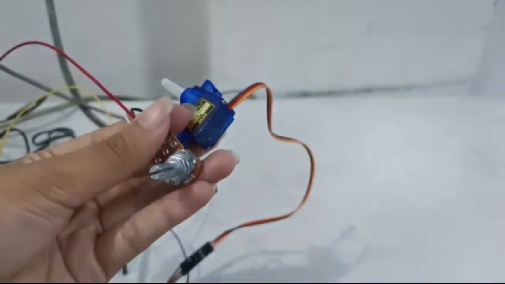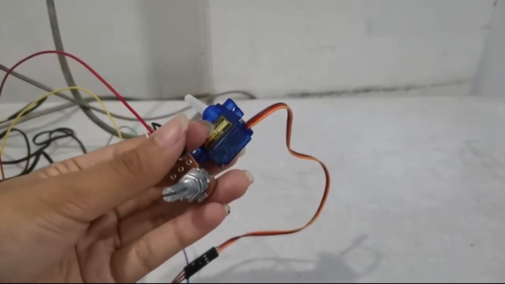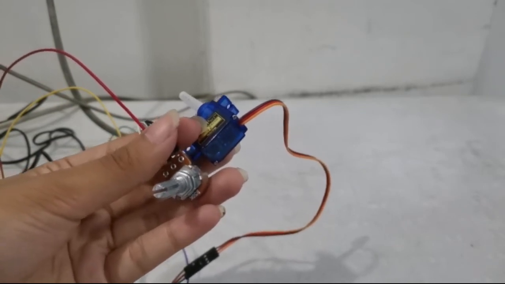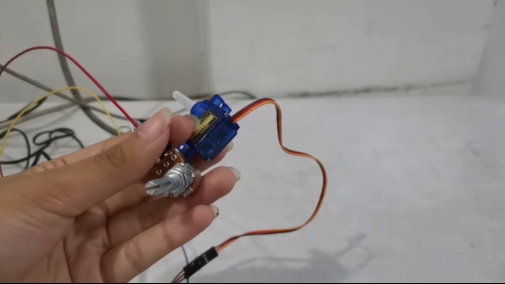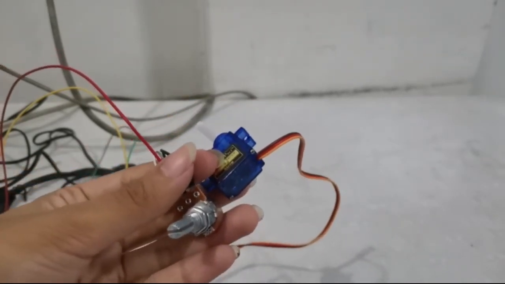Okay, so that's it for the project application of the servo motor and the PIC, together with the analog input of the potentiometer as a control for the steering of a remote controlled toy car. So that is all. Thank you.